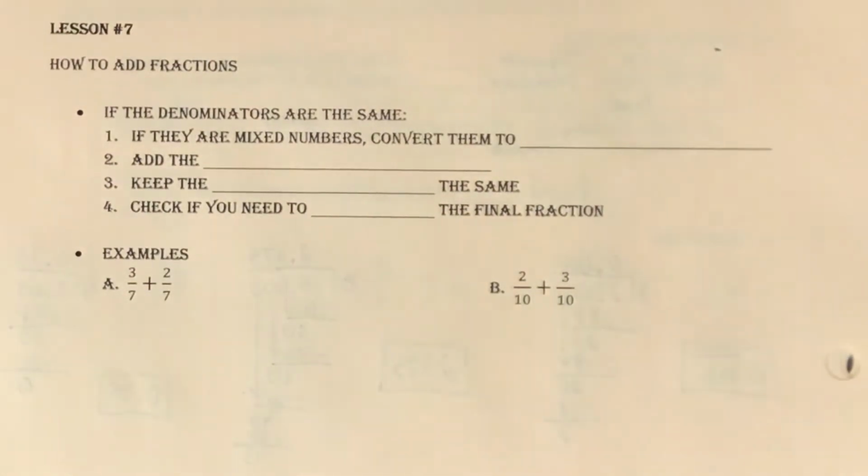So we're on to lesson number 7 in chapter F, all about fractions. And lesson number 7 is all about how to add fractions. So in this first portion, we're going to talk about if the denominators are the same. So if they have the same number at the bottom of the fraction, how we add those types of fractions. And it's really relatively simple. Hopefully this is a review for you.